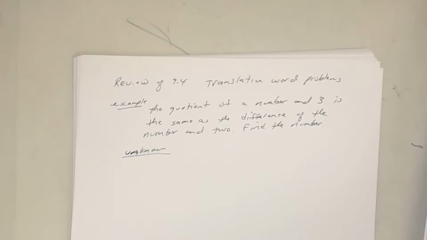You have to say, let x equal the number. You're told what you want to find. Does it say find the unknown? No, it says find the number. So you have to say let x equal the number.